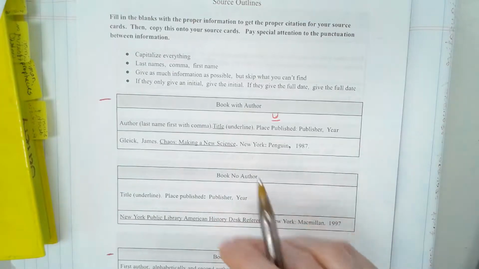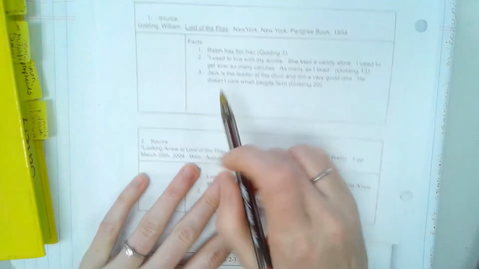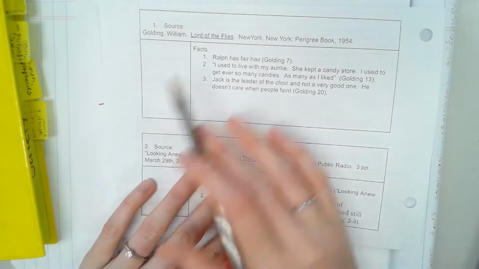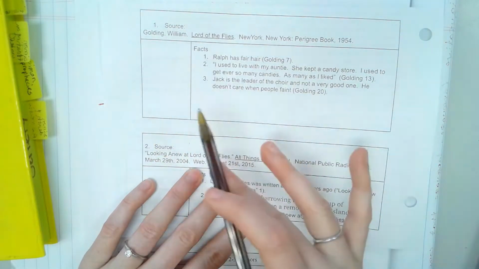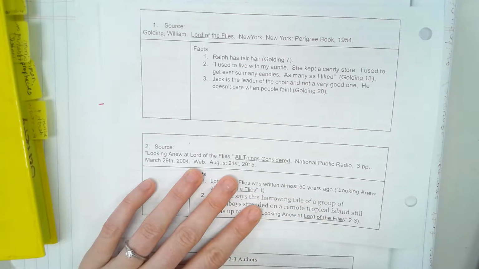It's important to remember to capitalize. Now, technically, little words like of and the do not need to be capitalized. However, I would much rather see you accidentally capitalize a word you shouldn't than not capitalize anything or not capitalize important words. So the name of the game, capitalize.